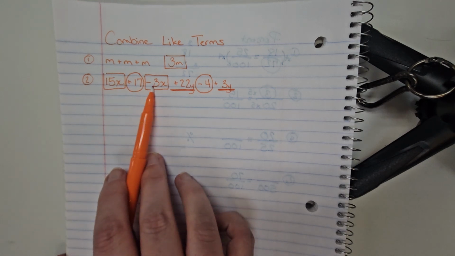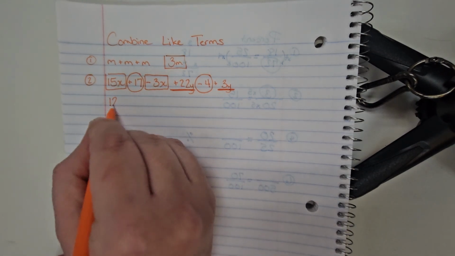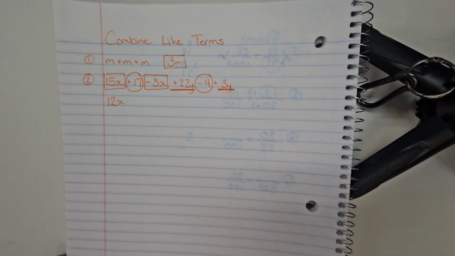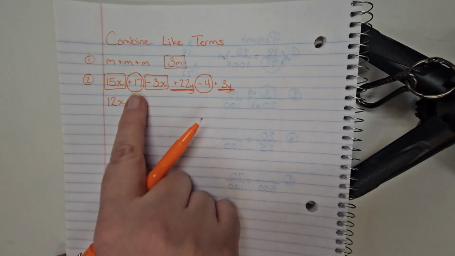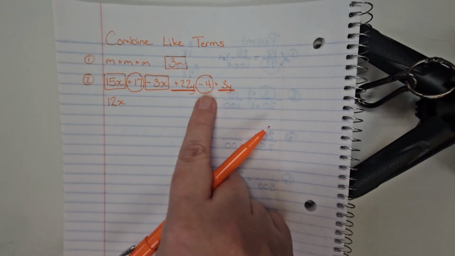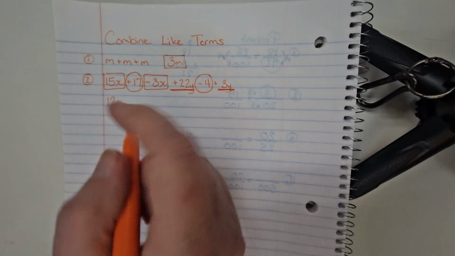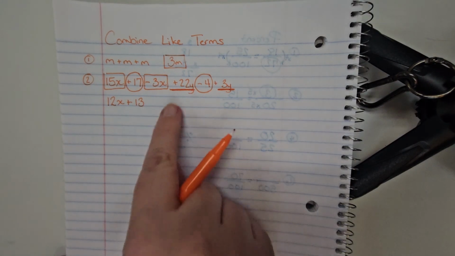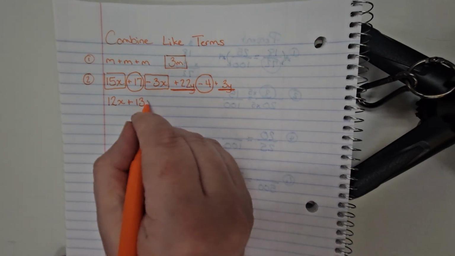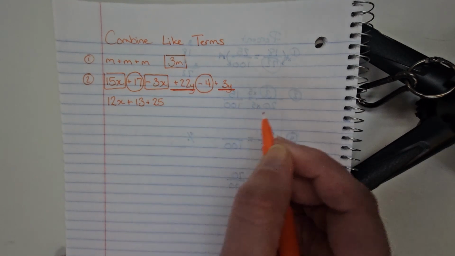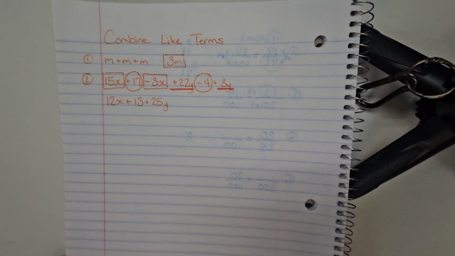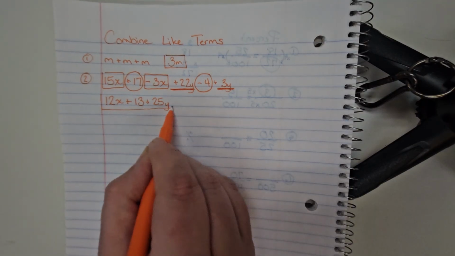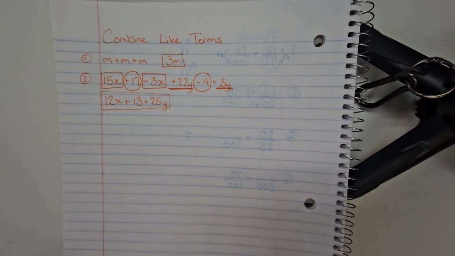Well, 15 minus 3 is 12, so 15x minus 3x is going to be 12x. Up next, I have 17 minus 4. So 17 minus 4 is 13. And then this last one, 22y plus 3y. Well, 22 plus 3 is 25. So 22y plus 3y is going to be 25y. And that is what I will type into Pair Assessment.